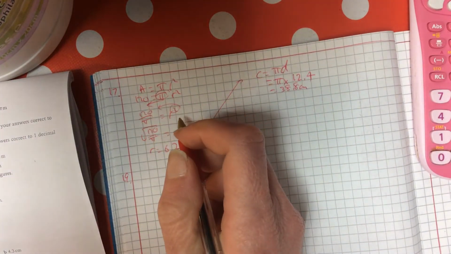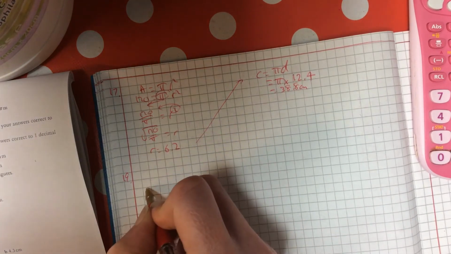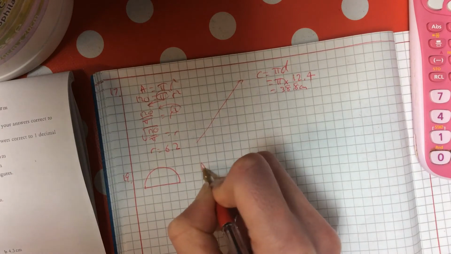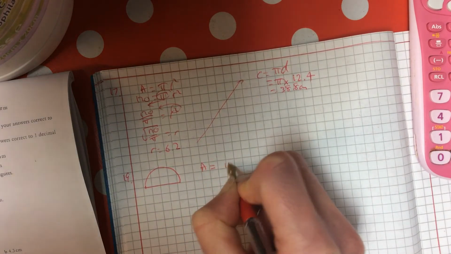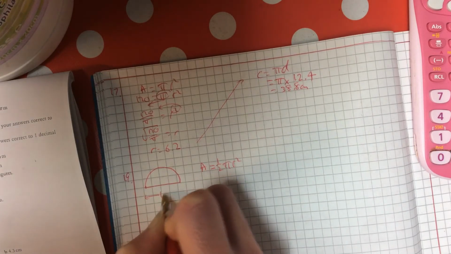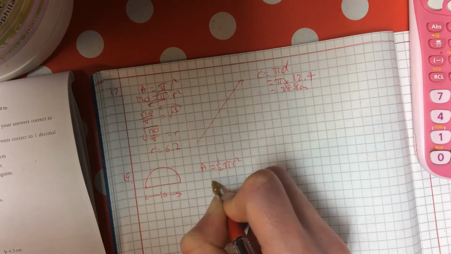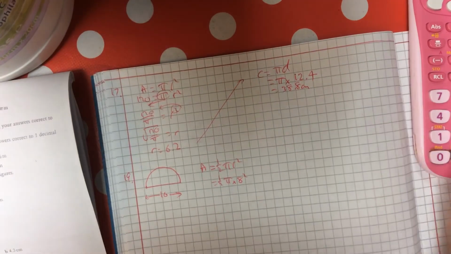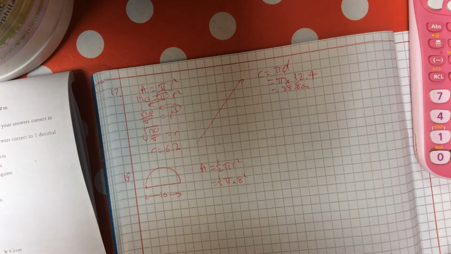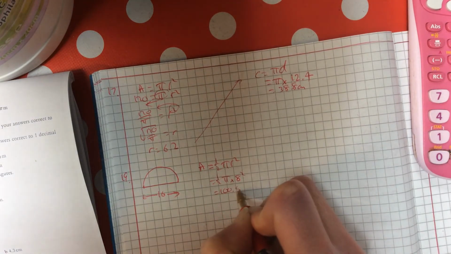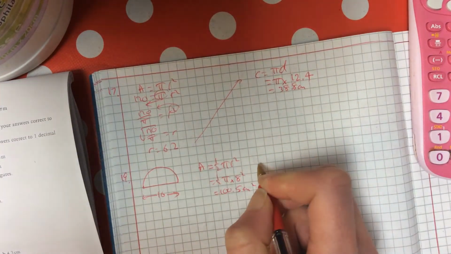Right, 19. Find the area of a semicircle. I have to draw out when it's a semicircle or something like that. I want the area. Area of a circle is pi r squared. Semicircle is half of it. You're told its diameter is 16, so its radius is going to be half that. It's going to be 8. So just 0.5 times pi times 8 squared gives you an answer of 100.5 centimetres squared.